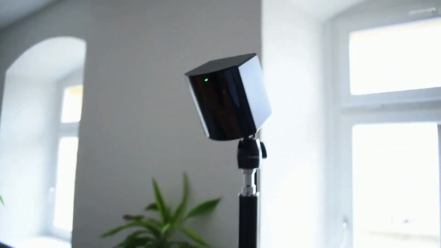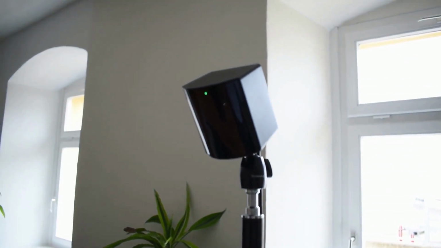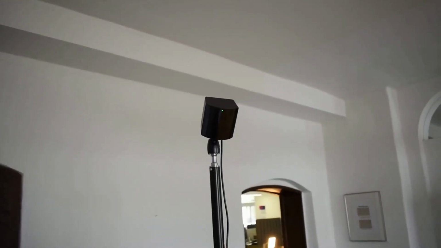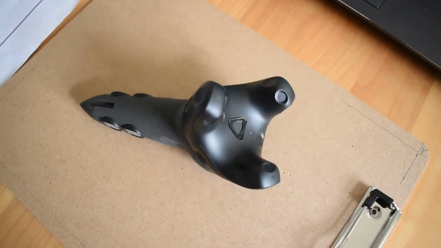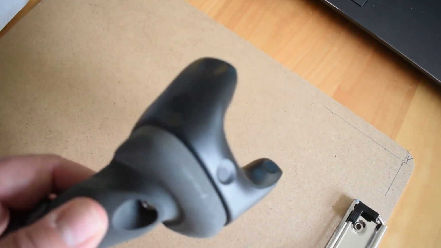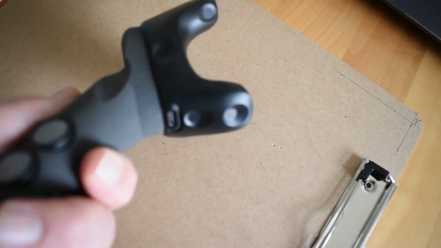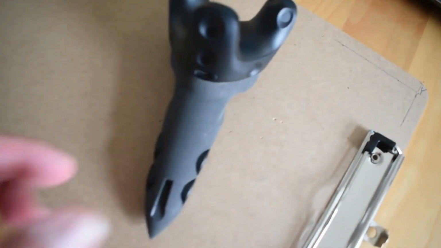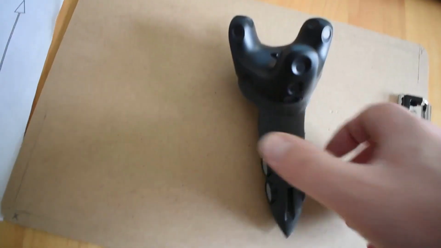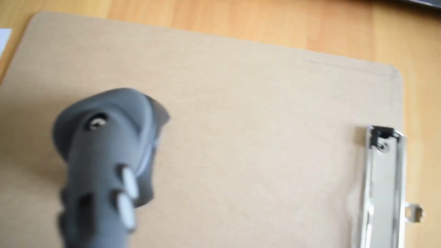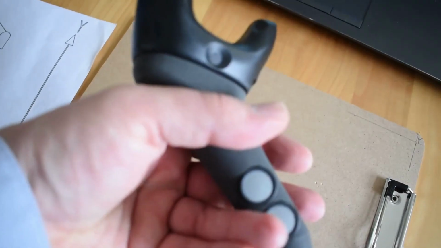In each of the laser boxes we have 2 lasers. One is scanning horizontally, the other one vertically. So as we have 2 laser boxes in this room at the moment, we have in total 4 laser beams. So we have a very high probability that we can always hit at least 1 diode on this tool. You can see additionally that the tool is symmetrical, so it is available for right-handed and for left-handed operation.